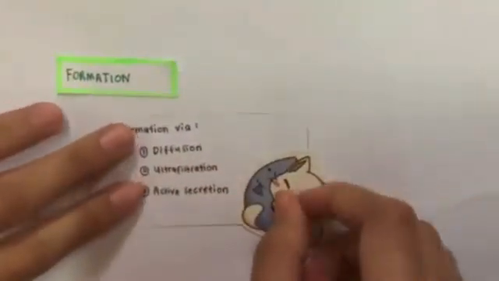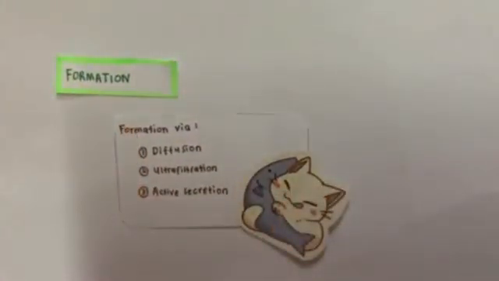Firstly, the formation of the aqueous humor can be due to three different ways, which is firstly diffusion caused by the osmotic pressure gradient, ultrafiltration, and active secretion that accounts for 80 to 90% of aqueous humor produced.